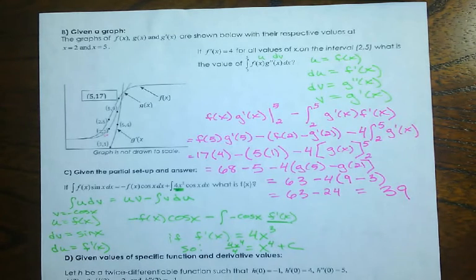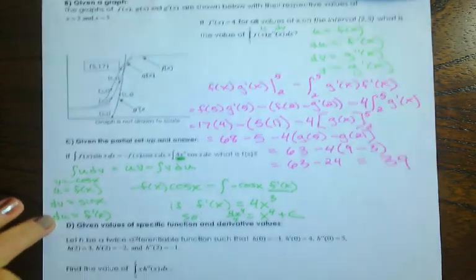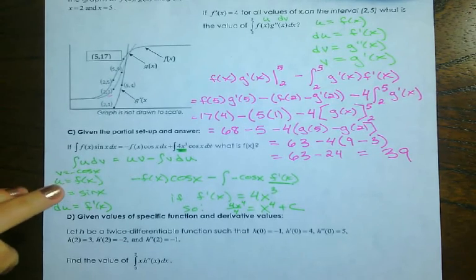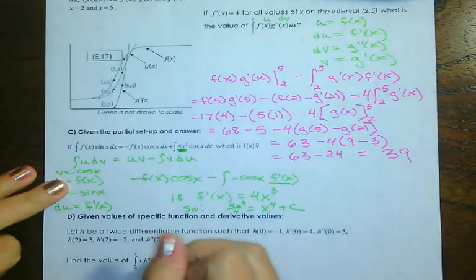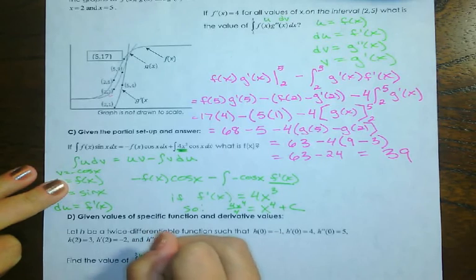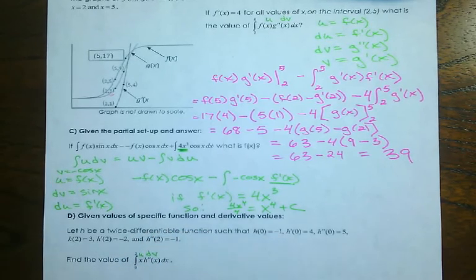So a twice differentiable function. Oh, this time it's just giving you the value. So it's going to be a very similar setup. See if you can try to figure this out. I'll give you the hint in this one. So let's make this the u and then the dv. I would pause the video and see what you can come up with to see if you can crack this one.